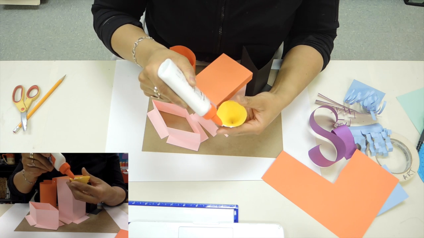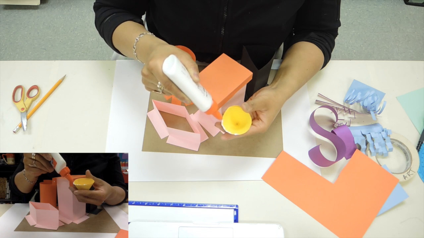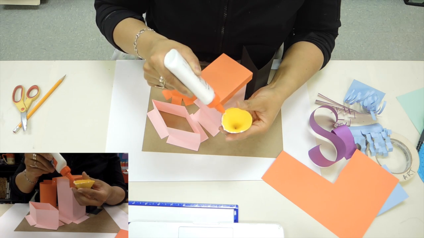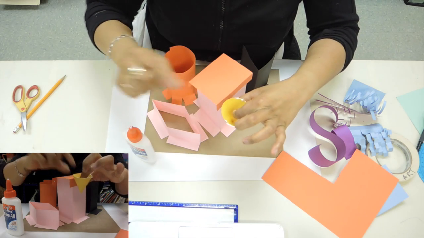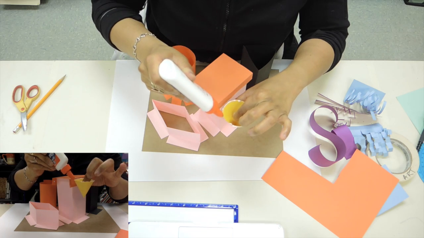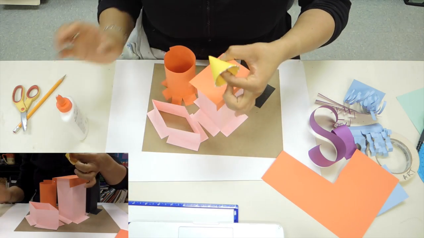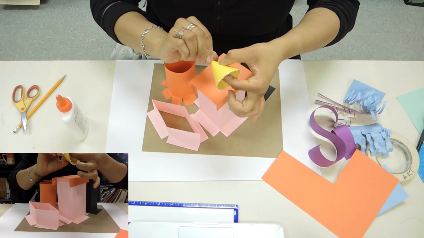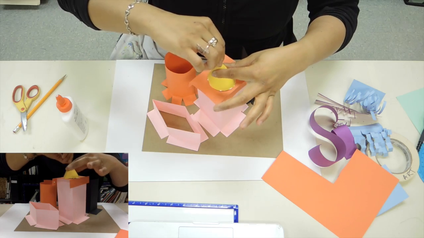Not too much glue. You don't need it dripping down like it's a melting ice cream cone. I'm going to hold the middle of it here. Okay. And I'm going to pinch the top of my cone and carefully place it on top of my tab top.